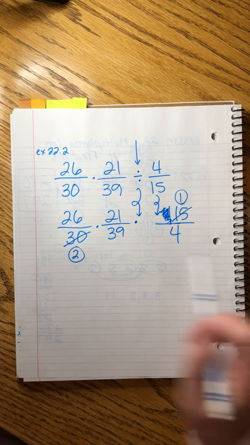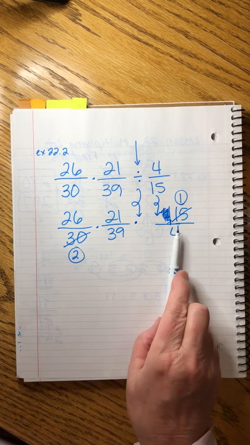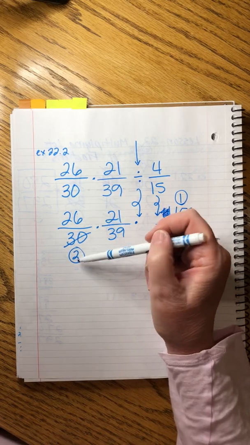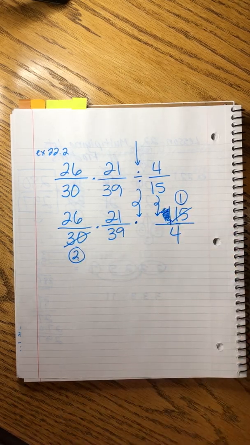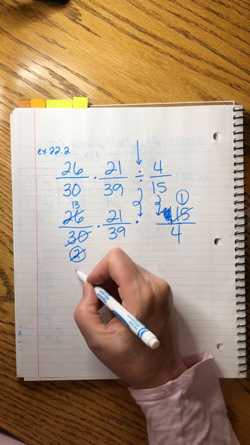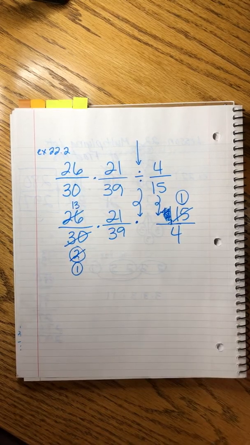All right? You might get excited and go, oh, 2 and 4, 2 and 4. Can't do that. They're both on the denominator. So let's go 2 and 26. 26 is an even number, so it must be okay. That makes this a 13. And this now is reduced to 1. Beautiful.